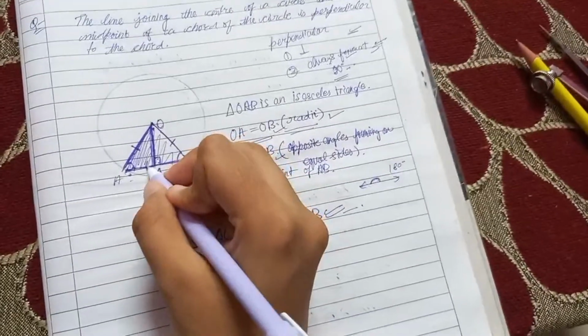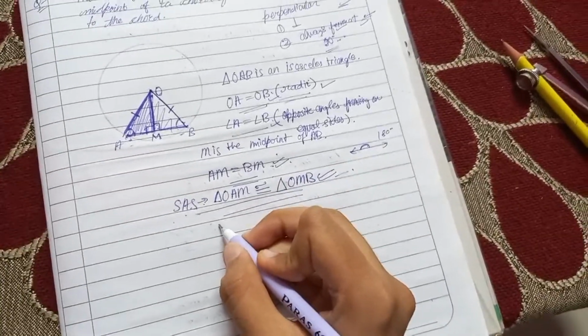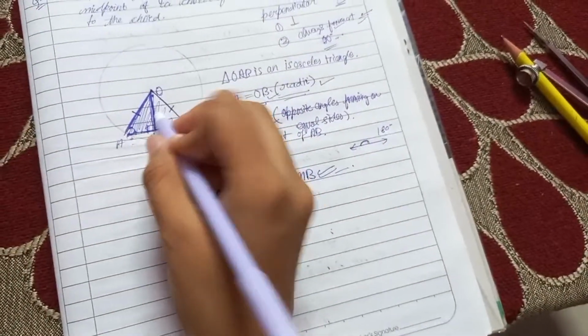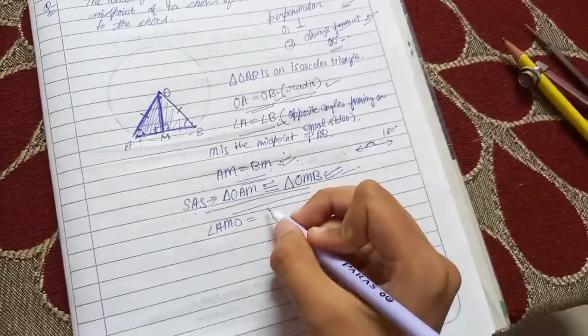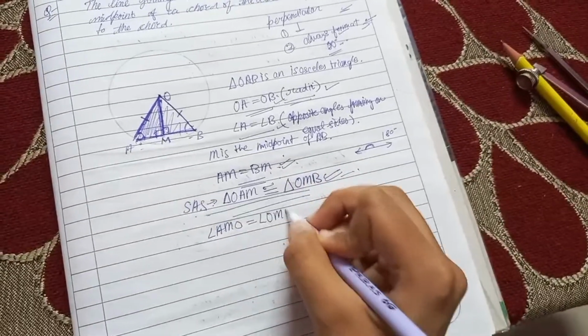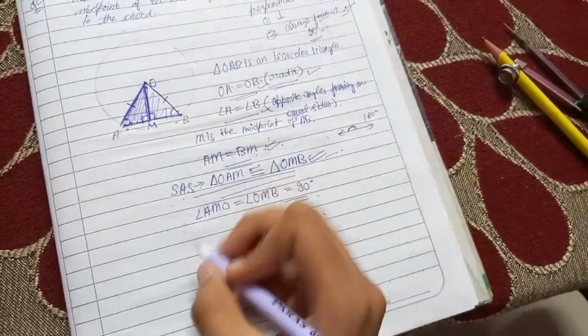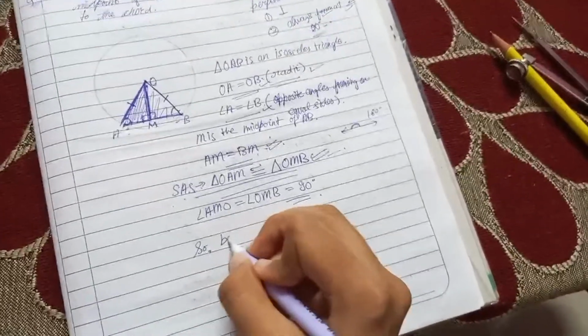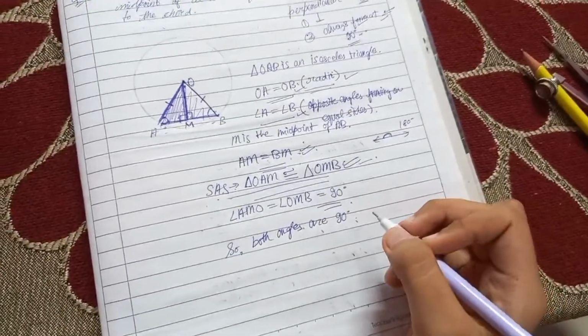So it means these two angles are also 90 degrees. Then we can say that angle AMO is equal to angle OMB, which is equal to 90 degrees. So both angles are 90 degrees.